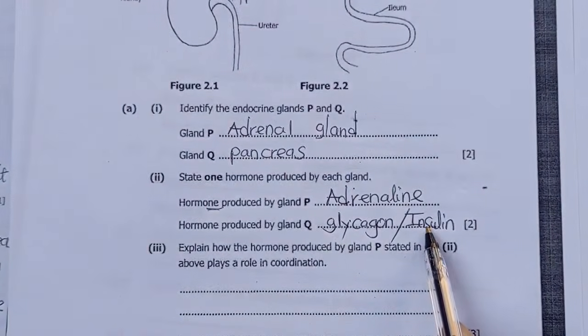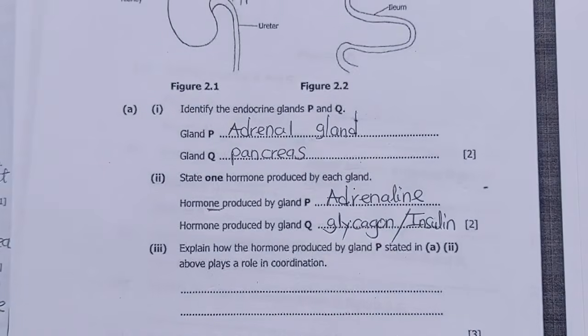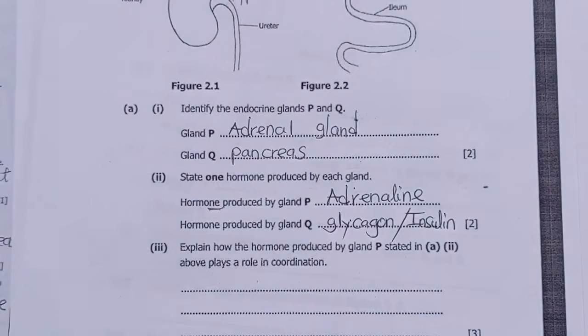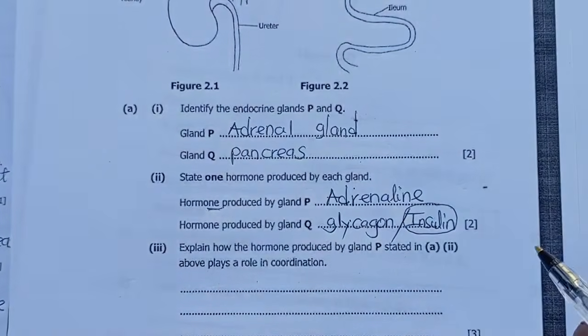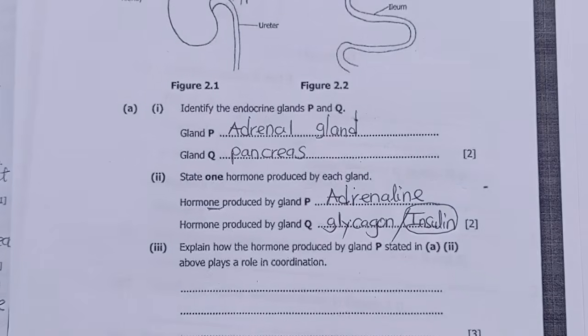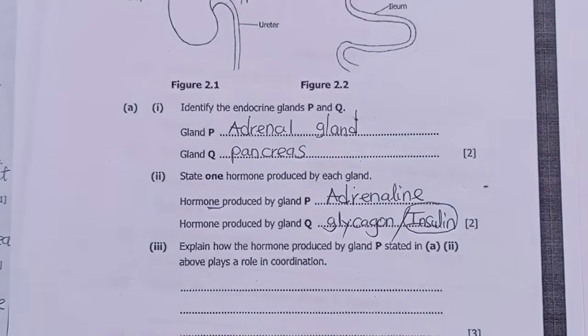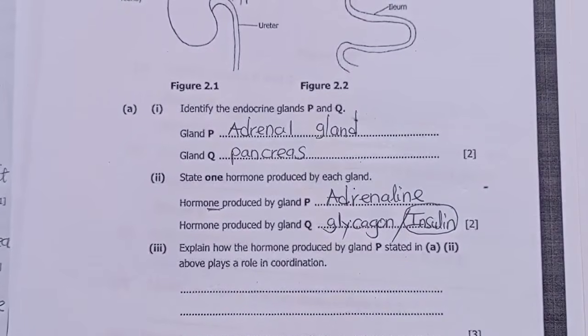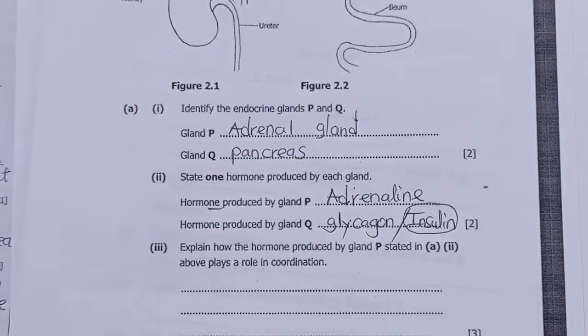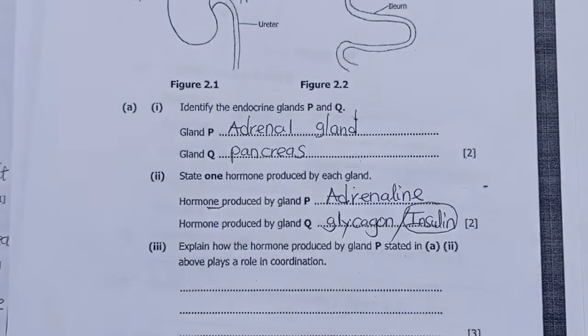So you discover that insulin, the way it works, it converts. So if you wrote this one, you can say, okay, insulin, what it does is that it converts glycogen to glucose. This one is the opposite. So they are just one and the same. This is the opposite of that.